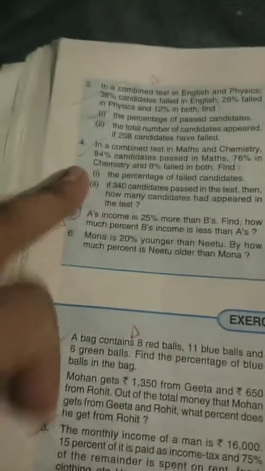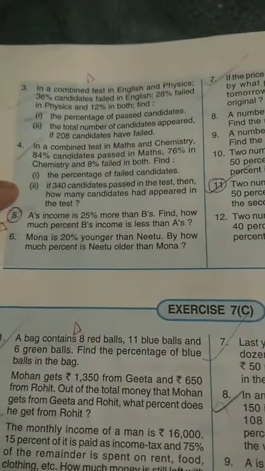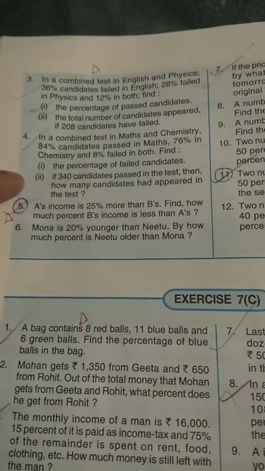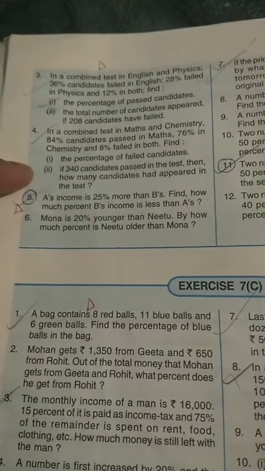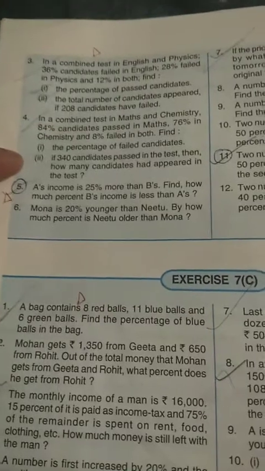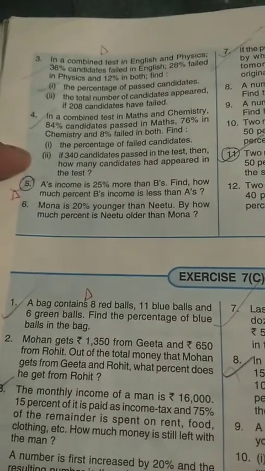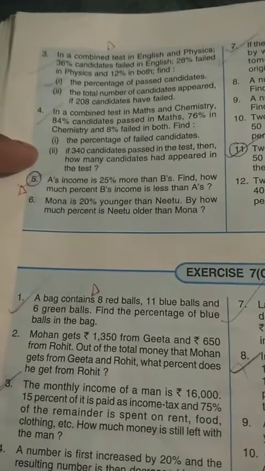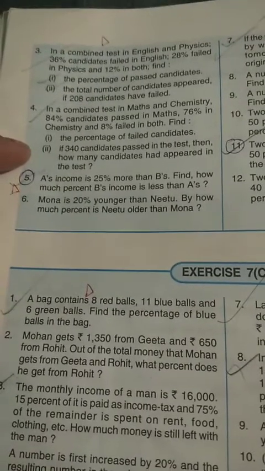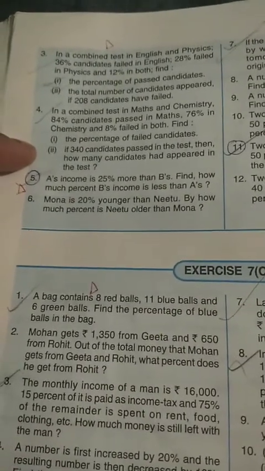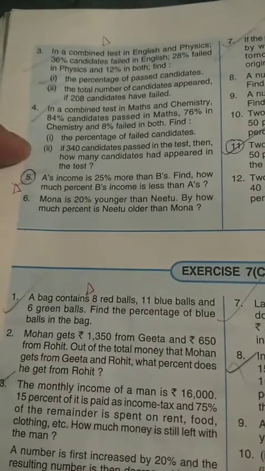The next question is, you can see question number 4. It is saying that in a combined test in math and chemistry, 84% candidates passed in maths and 76% in chemistry. 8% failed in both. You have to find the percent of failed candidates, and if 340 candidates passed in the test, then how many candidates had appeared in the test. Okay, let's solve this question number 4.